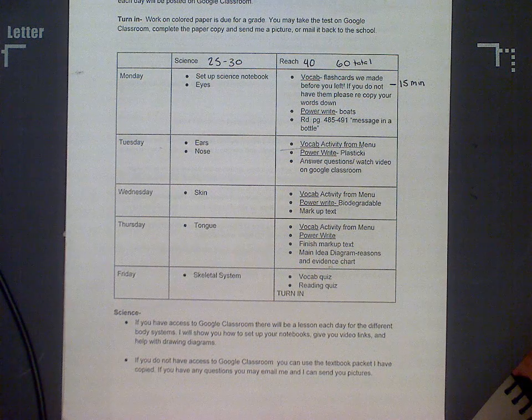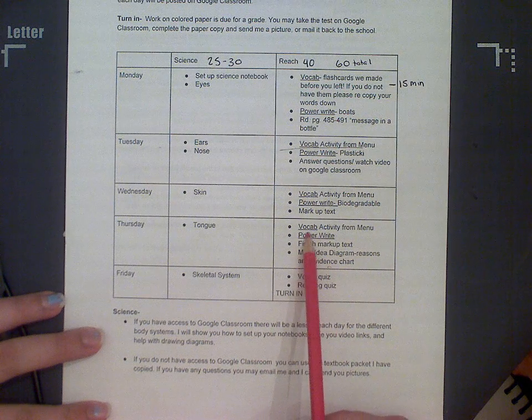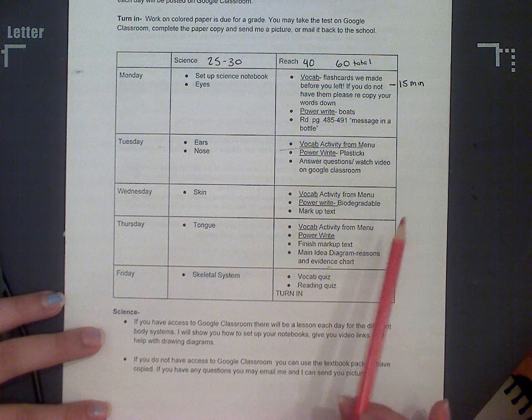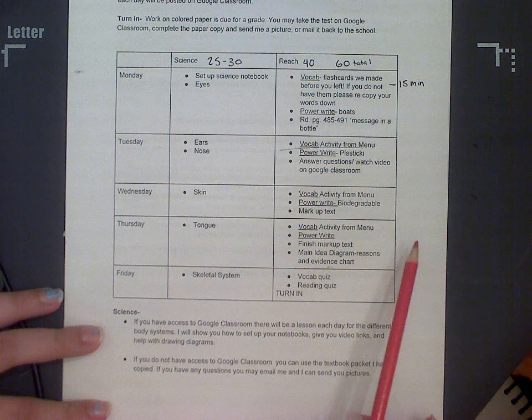Alright guys, today we're on Thursday, looking at our reading. You're going to start by doing an activity in vocab, 15 minutes. Tomorrow is your vocab quiz, so this is your last day to practice. If you're not feeling like you know all your words, you might want to take a little extra time.